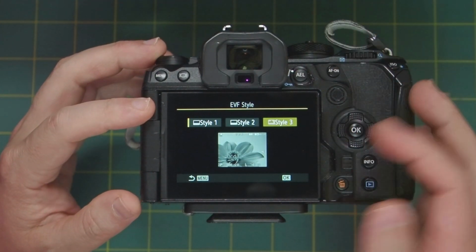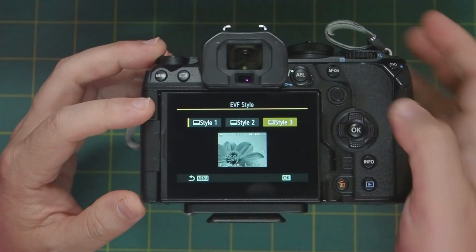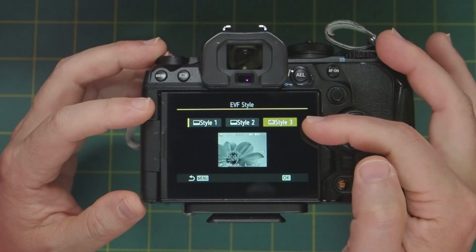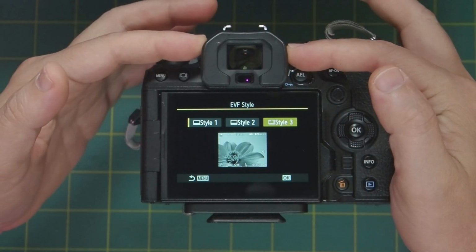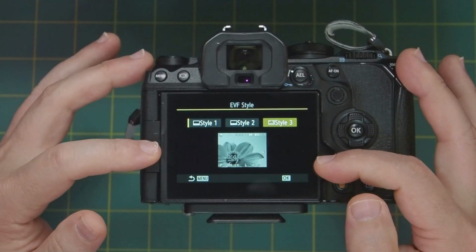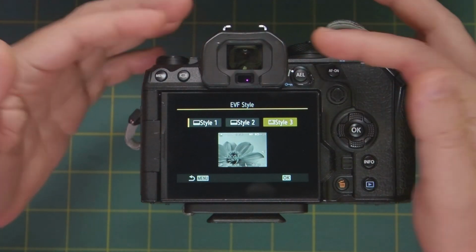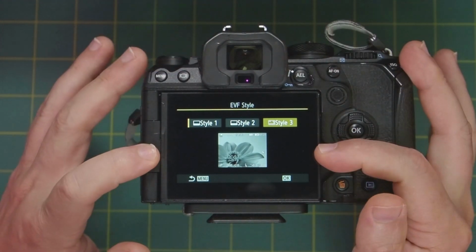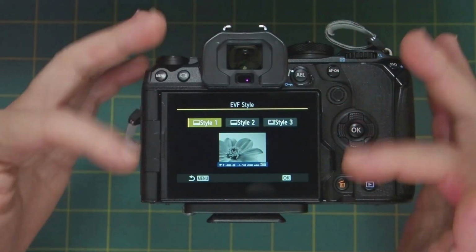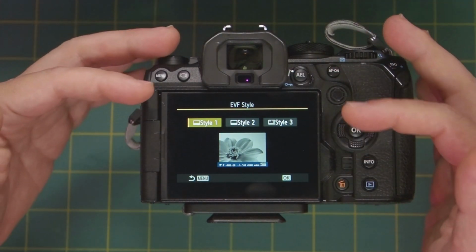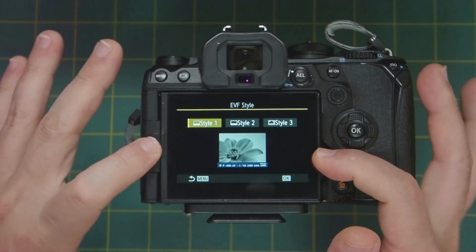But another key difference between the first two styles and style 3 is that when you select style 3, it actually is going to mirror the information in the EVF with what you see on the back of your live view. So you're not going to be able to choose different information in the live view versus what you see in the EVF. So this is the mirror option. But if you choose style 1 and 2, you can actually customize the information seen in the EVF to be different than what you see on the back of the live view.